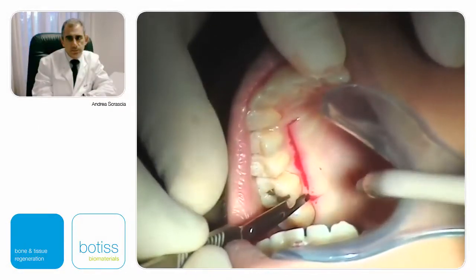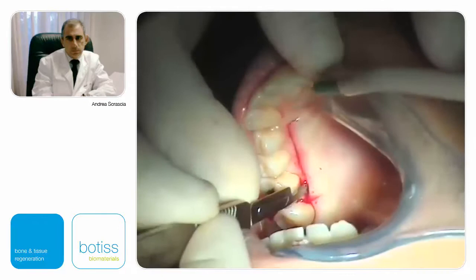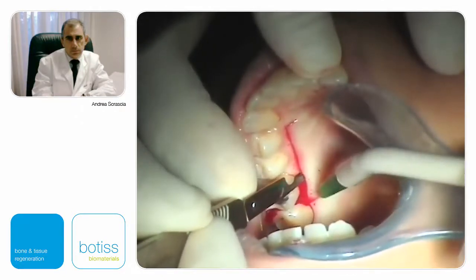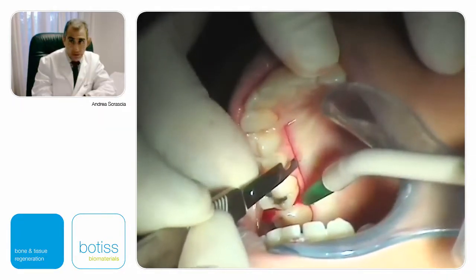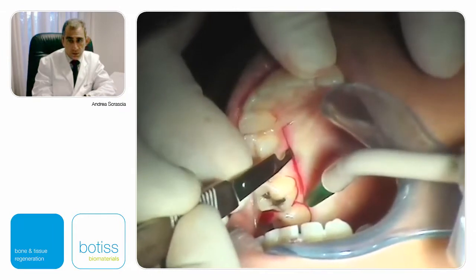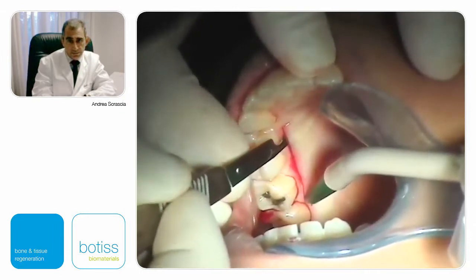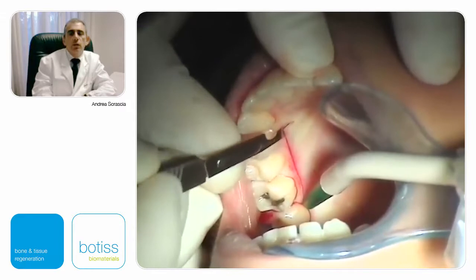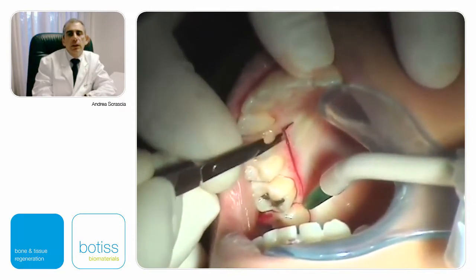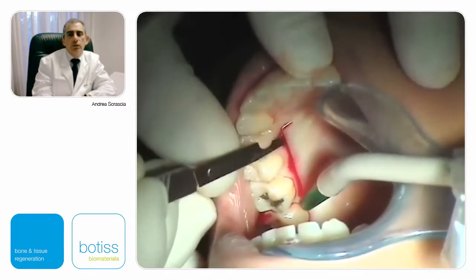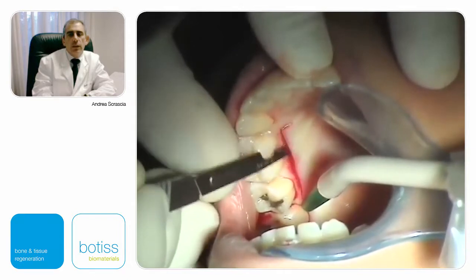So at this point, I insert the blade horizontally to separate the subepithelial layer from the connective tissue underneath.